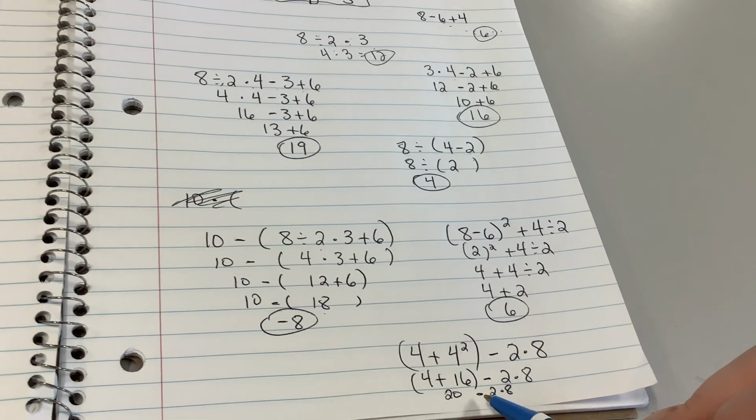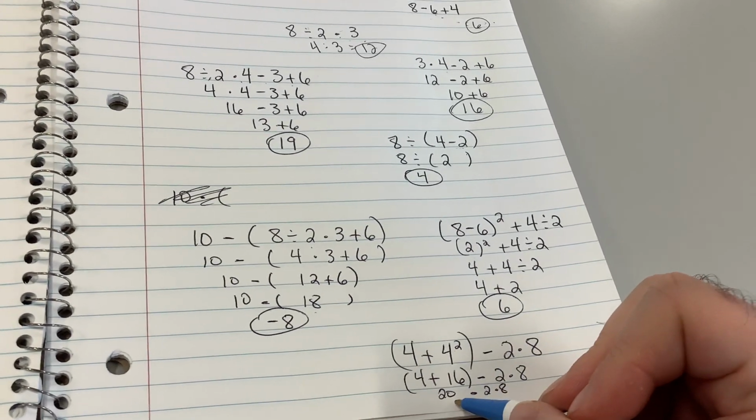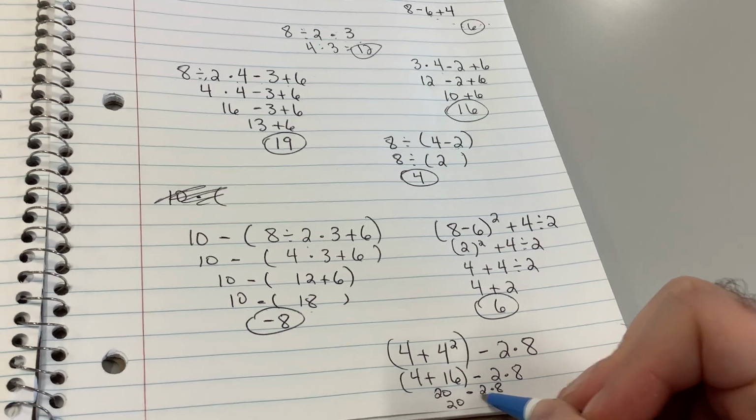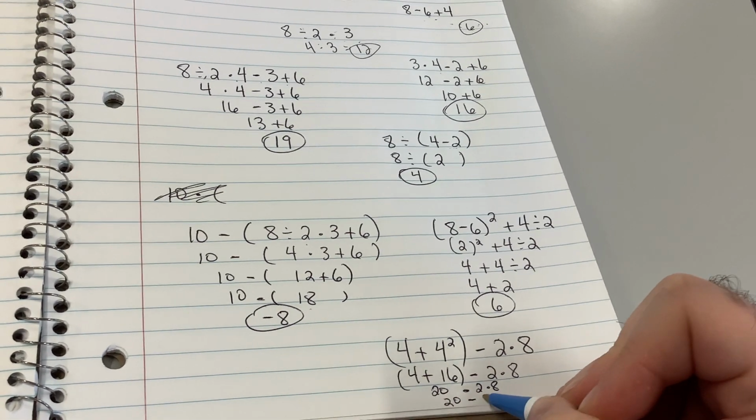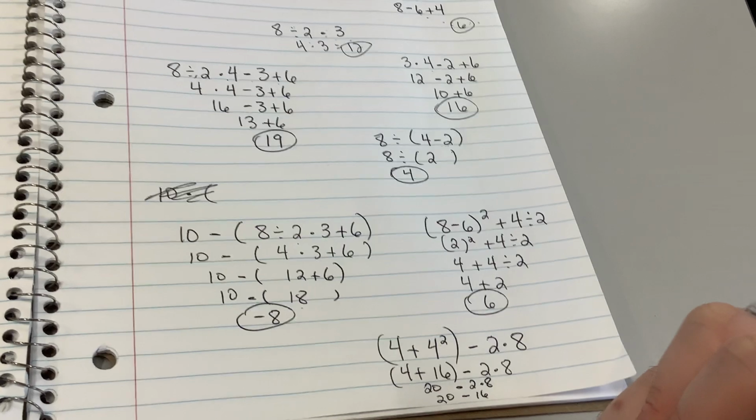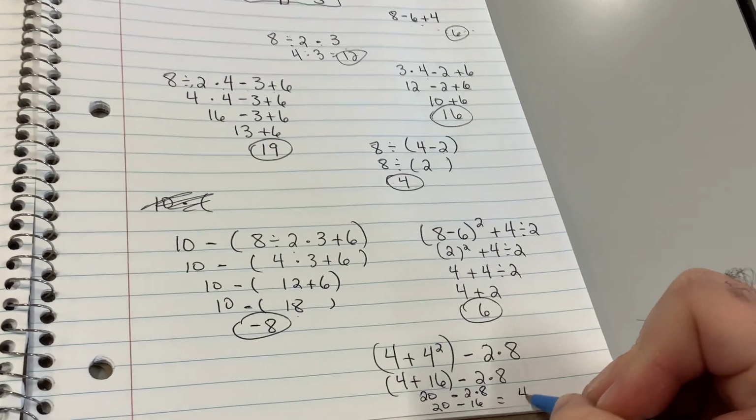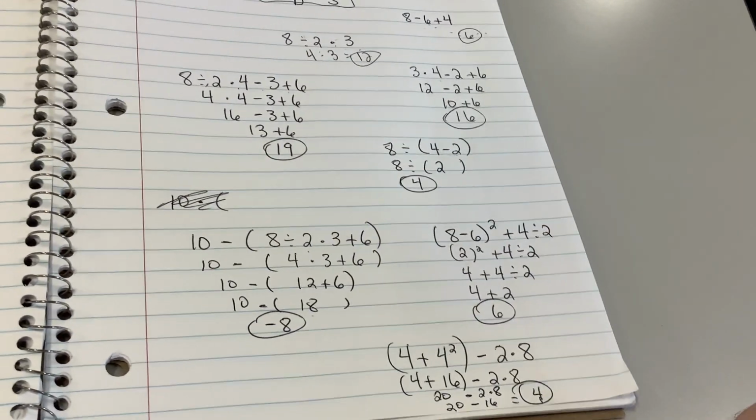So we've got 20 minus 2 times 8. Before we do the subtraction, we're going to do the multiplication. So 20 minus 16, and that equals 4. I cheated, I went off to the side here.